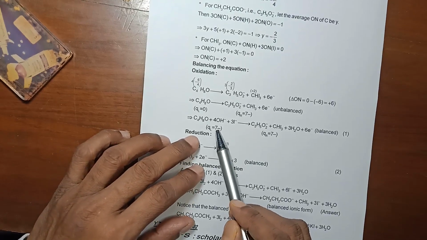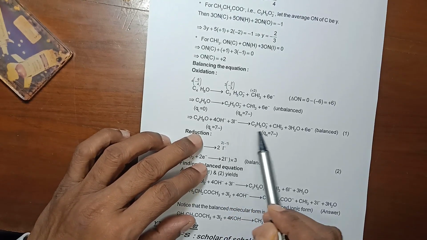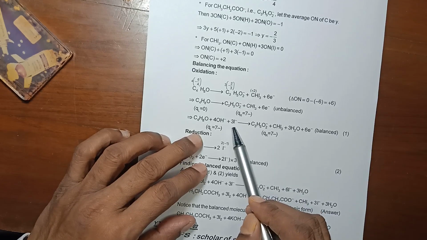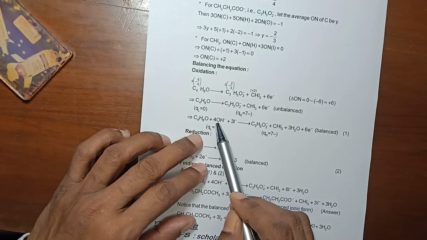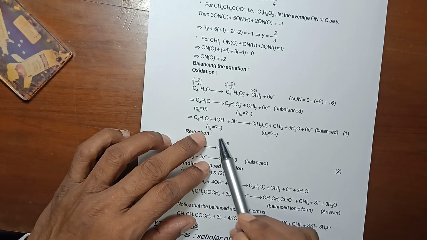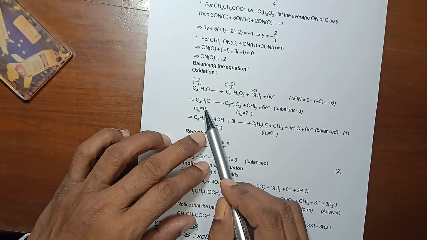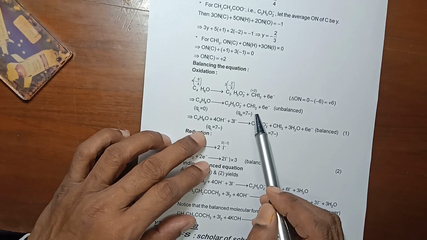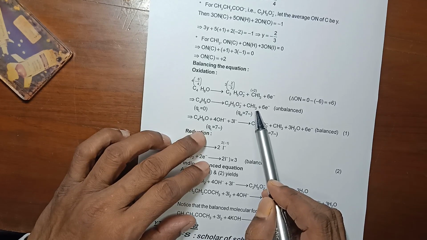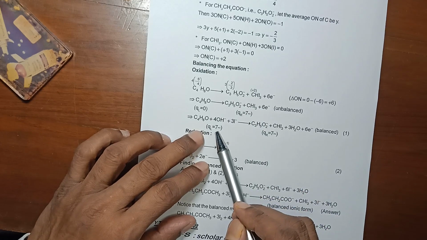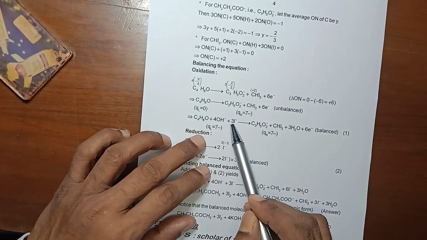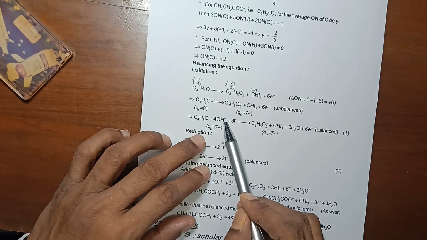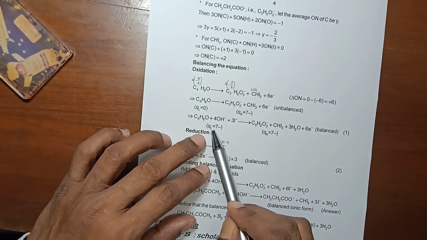So because of I3 we must add 3I minus and 4 OH minus. Left side total charge 0, right side 7 minus. Remember that I3 comes from 3I minus. So we need 7 minus on the left side. So how? 3I minus and then 4 OH minus. So total 7 minus adjusted.